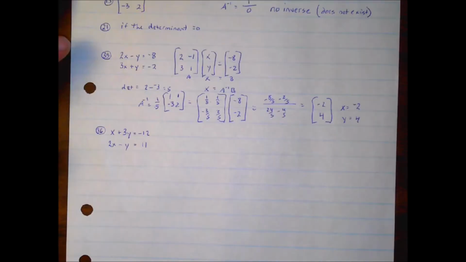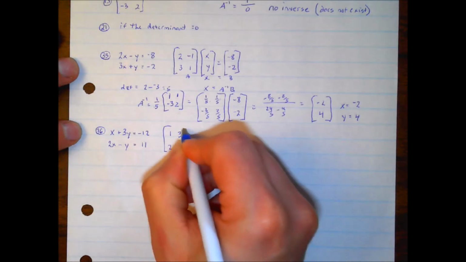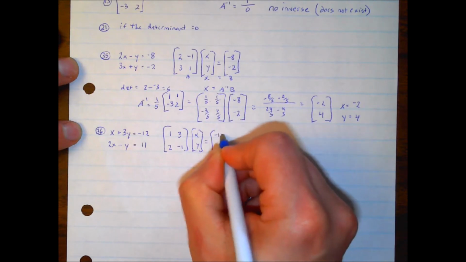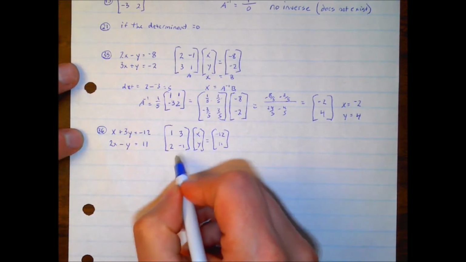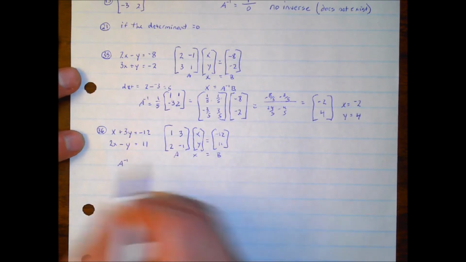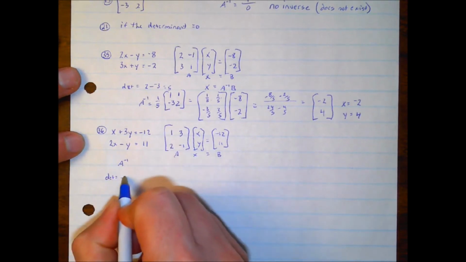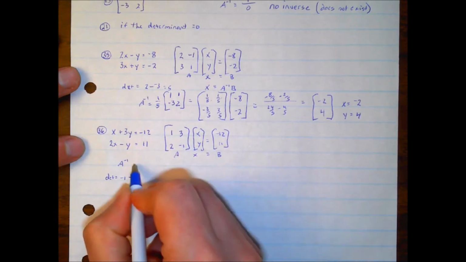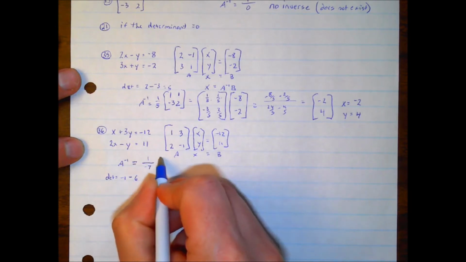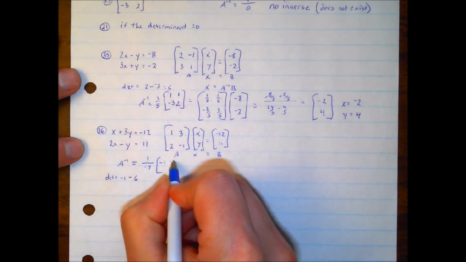All right, number 36. Setting it up again: 1, 3, 2, negative 1 times the xy equals negative 12 and 11. So I got to find A inverse. I got to find the determinant first. So the determinant will equal negative 1 minus 6, which is negative 7. So the inverse is 1 over negative 7. Flip these two, make these negative and negative.